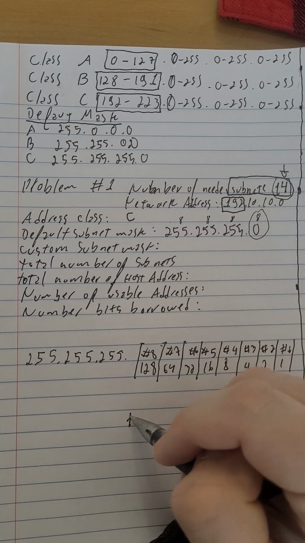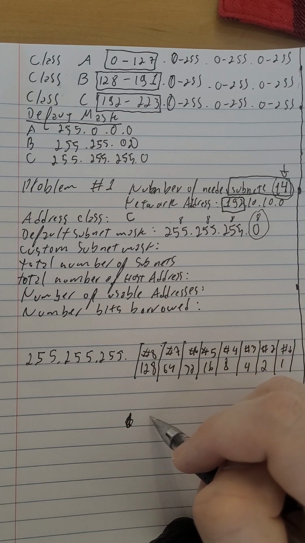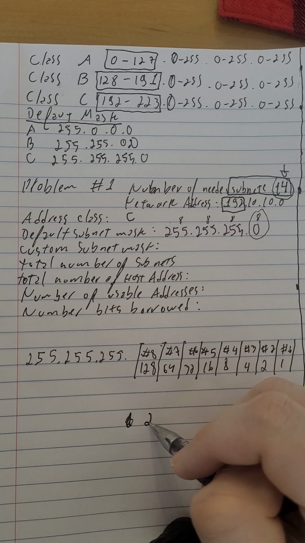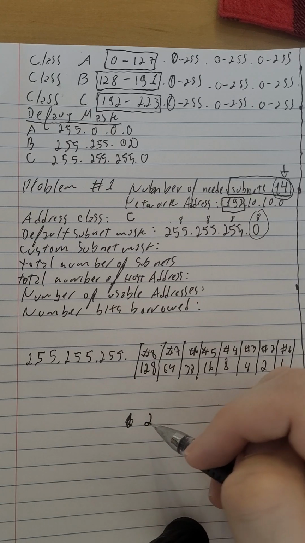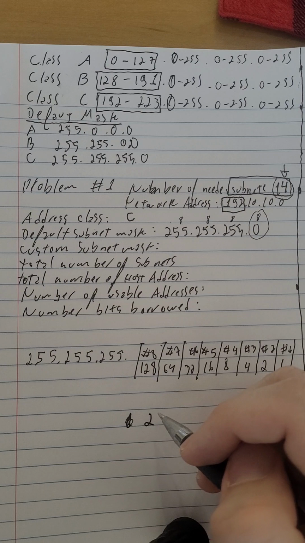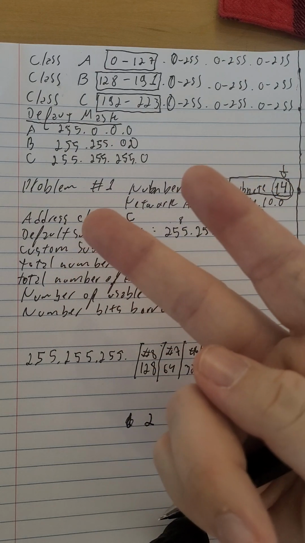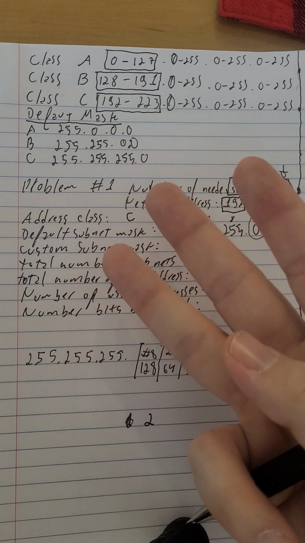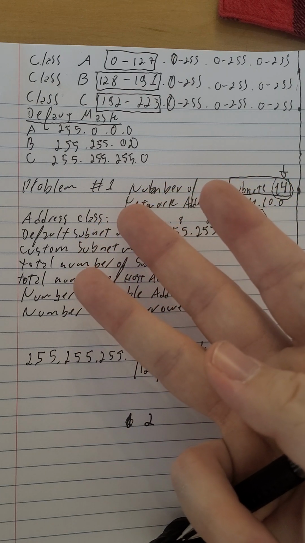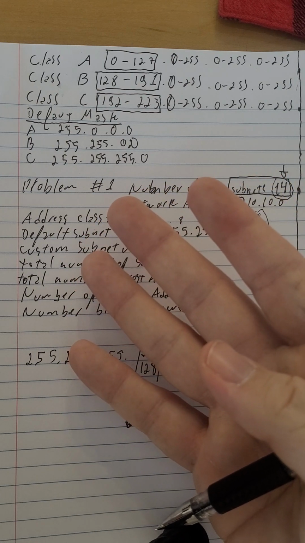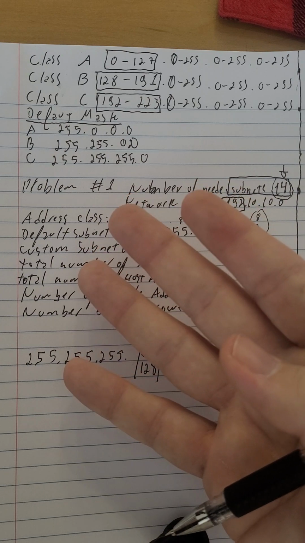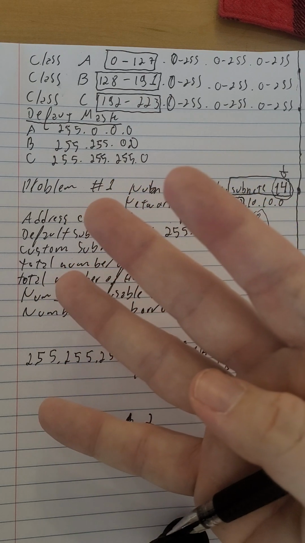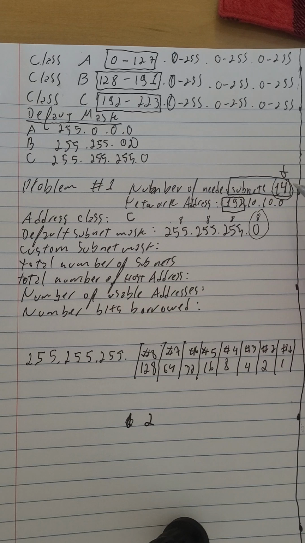We need 2 to the power of something: 2 times 2 is 4, 2 times 4 is 8, 2 times 8 is 16. So we need 4 bits to have 14 subnets.